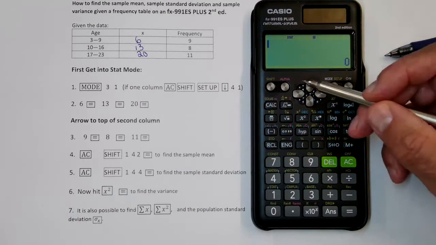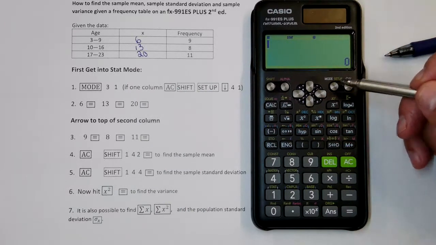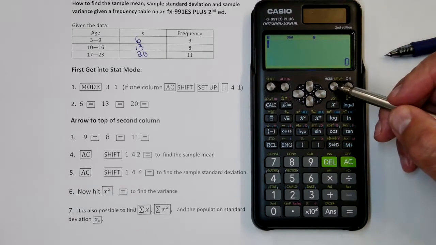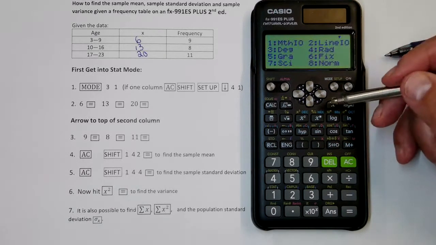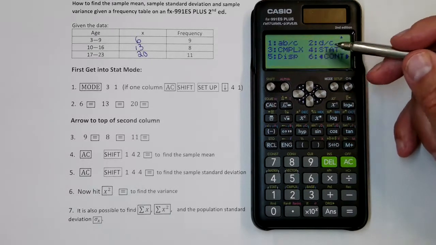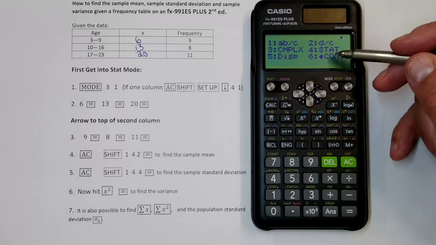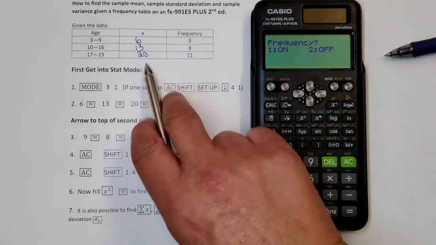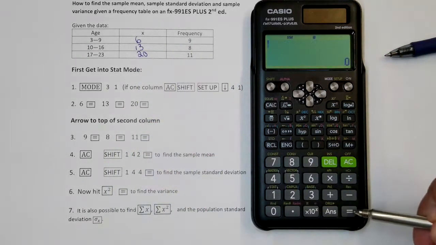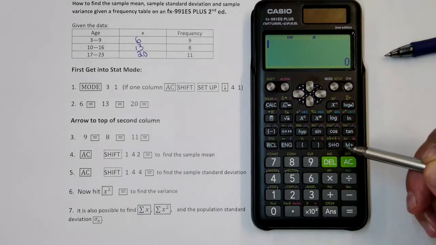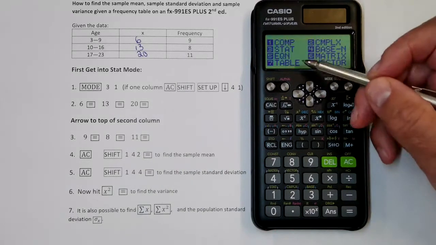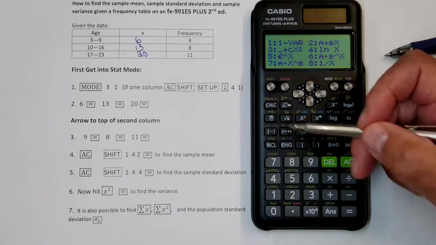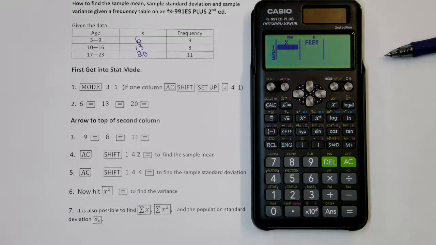You see the setup? You have to shift to do setup. And it gives me all this information. You scroll down, and on the second part of it, 4 is statistics. Now, frequency, do I want it on or off? Well, I have a frequency table, so I want it on. So press 1. Now if I hit mode, number 3, and number 1, it gives me both a column and a frequency. So it gives me everything I want. So I'm a happy boy.